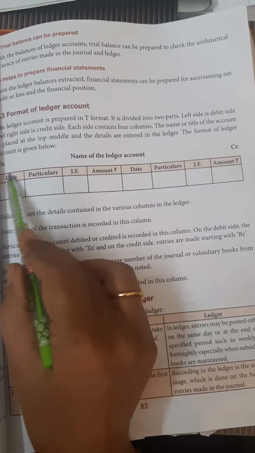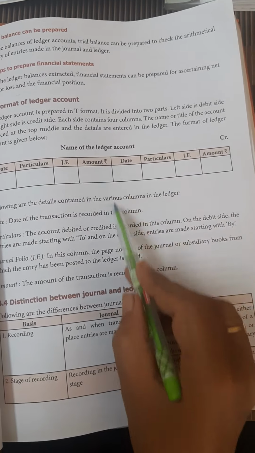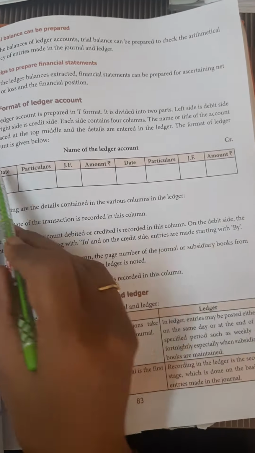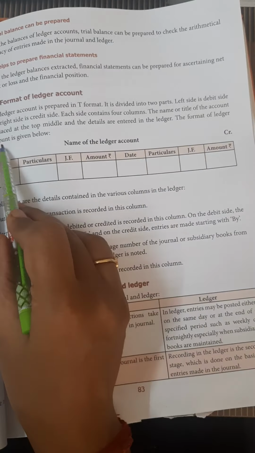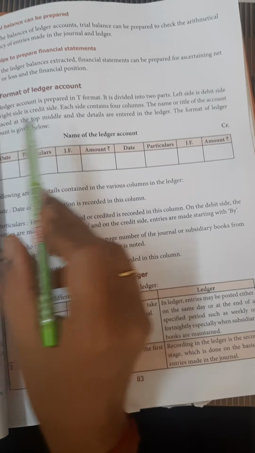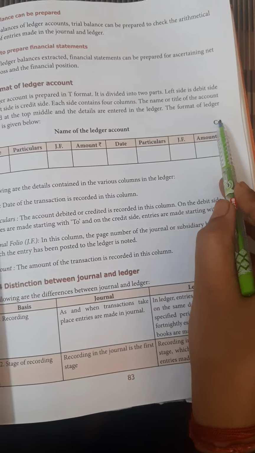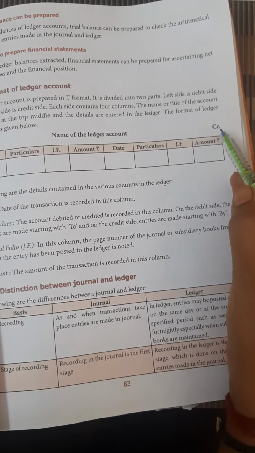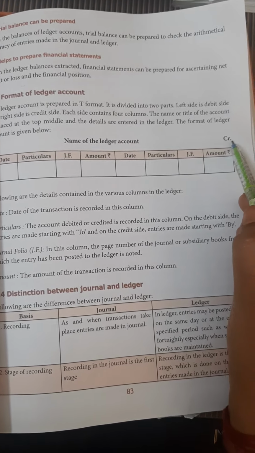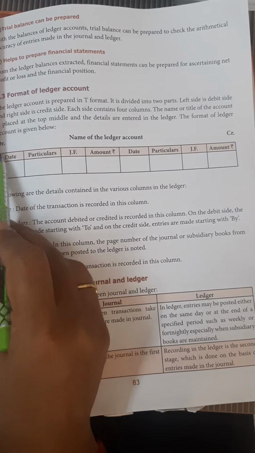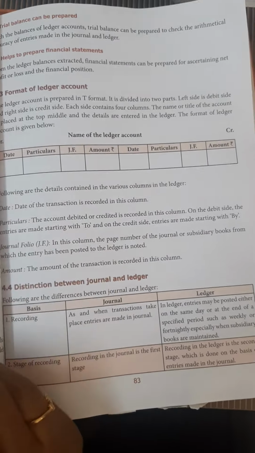You're going to draw a T-shaped ledger. So you'll have two columns. One is the debit side, and this will be the credit side. Your right hand side is commonly called the credit side, and your left hand side is what they call the debit side of a ledger.